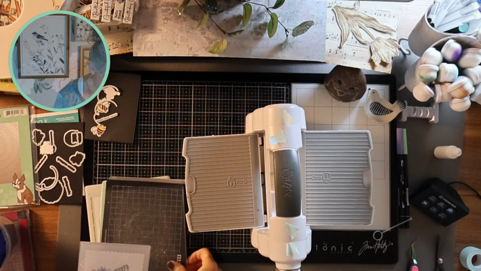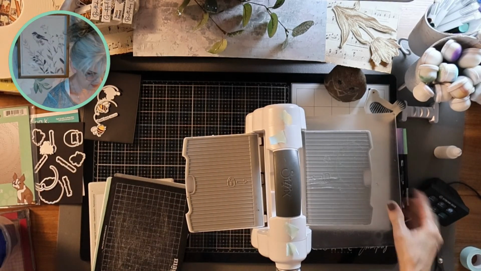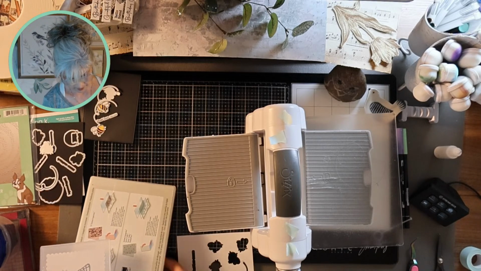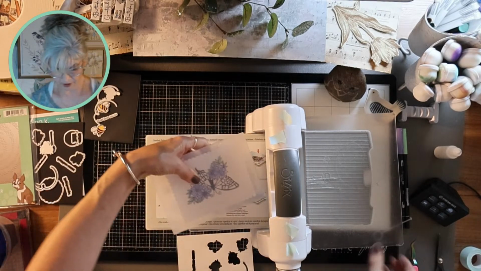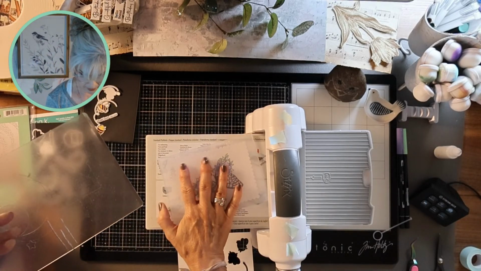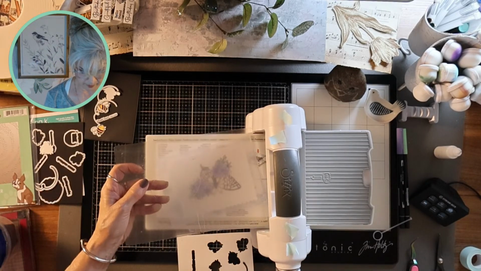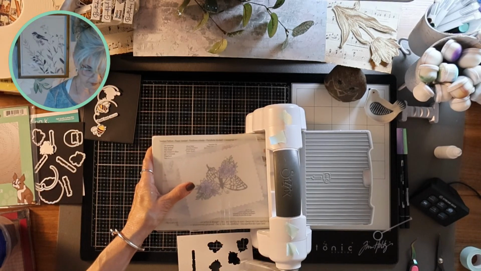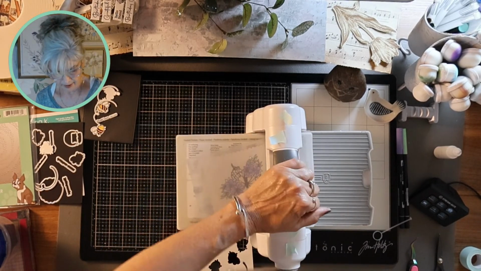Now for this, I only need my top plate and the bottom plate. Just those two, because the folder itself is very thick. And we're going to angle it. It goes through a lot easier if it goes in on an angle instead of that straight edge going through the rollers.